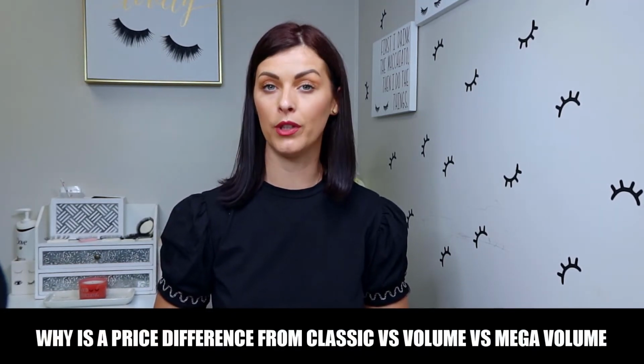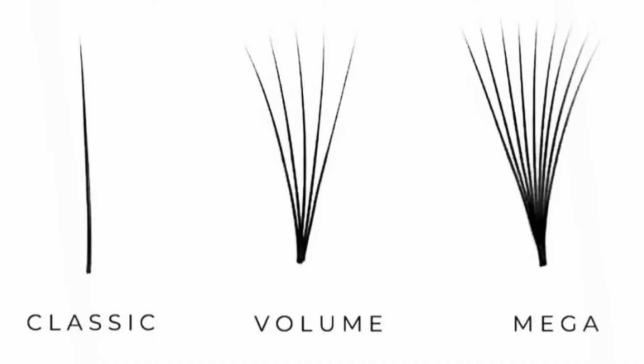Now, another question that people are asking: why is the price so different between classic and volume? For classic, obviously you are applying only one lash, so it's going to take a little bit less time. But for volume, you basically have to create those fans, 3, 4, 5, 6, 15, 20 Ds, which is going to take a little bit more time.